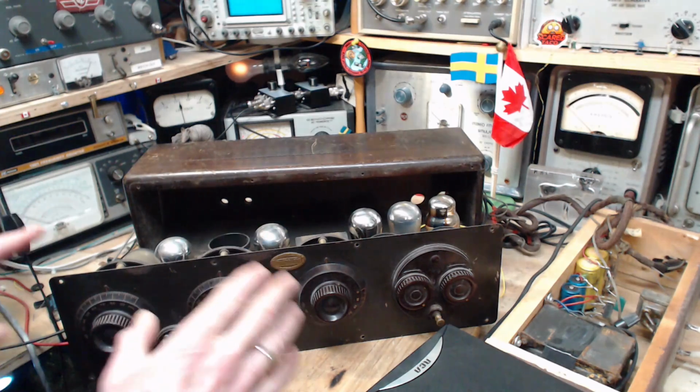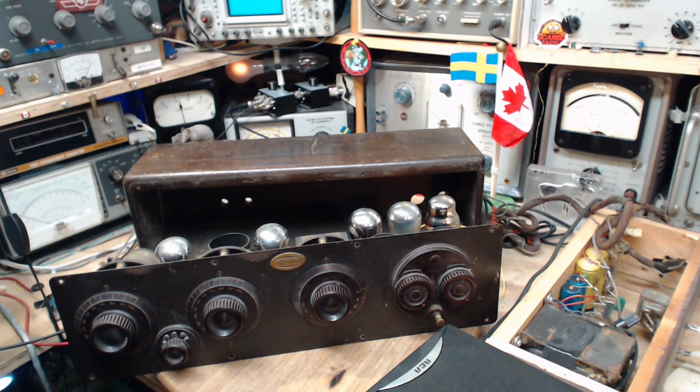There really isn't much to these old radios. Not many parts, not much to it, really.